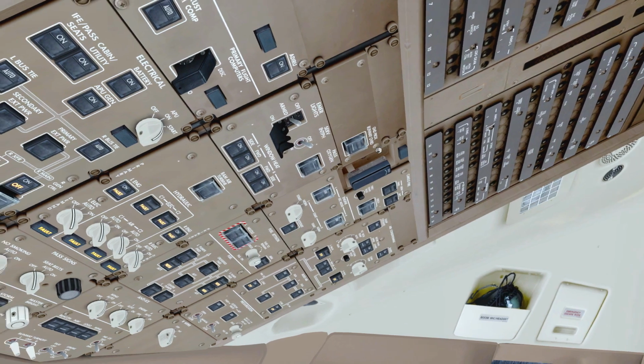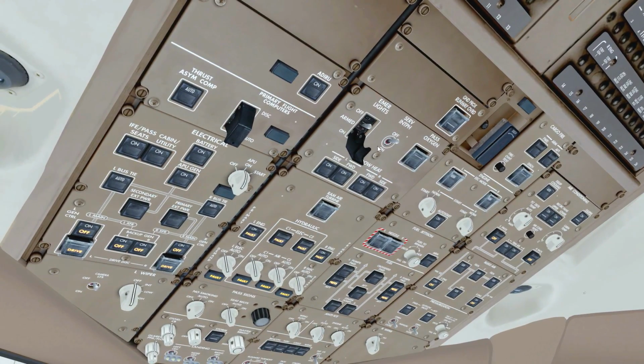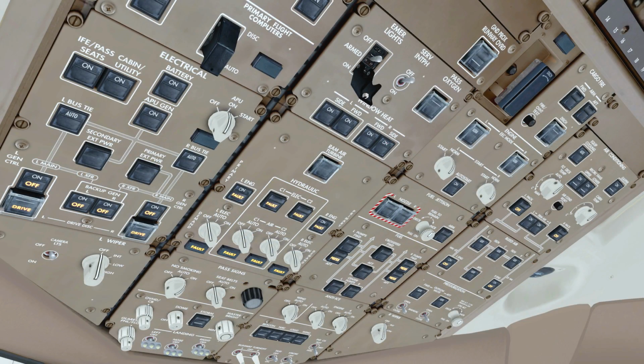I'll move a little bit to the right for a bit of a better view for you guys. The emergency exit lights, you always want to arm them. You simply do that by closing the guard like this. The service interphone can be left off. This is used to communicate with the ground crew. We don't need it right now.